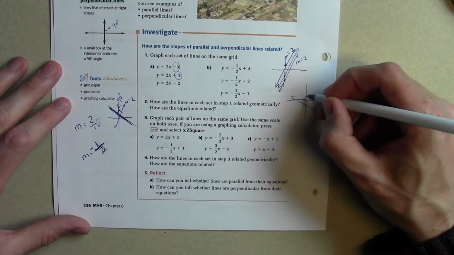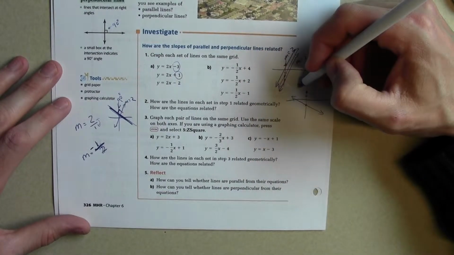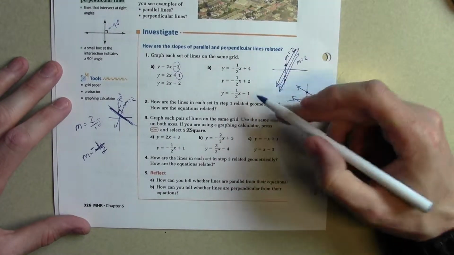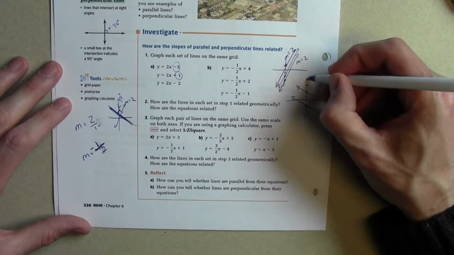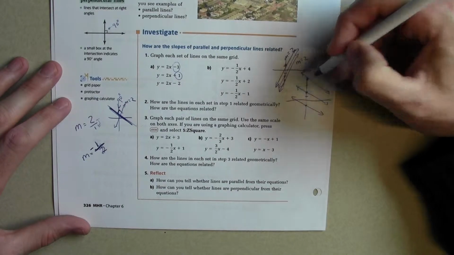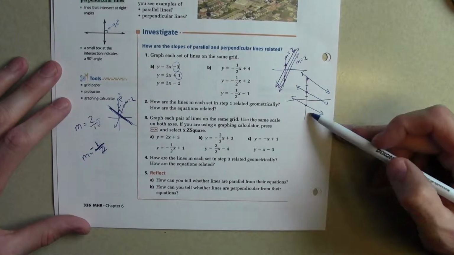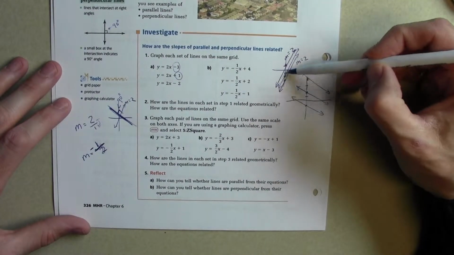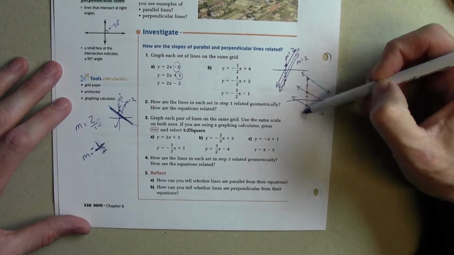Plus 2, going to look like this. And finally, plus 4, going to look like this. Okay? So notice how this is 2 and this is negative 1/2.